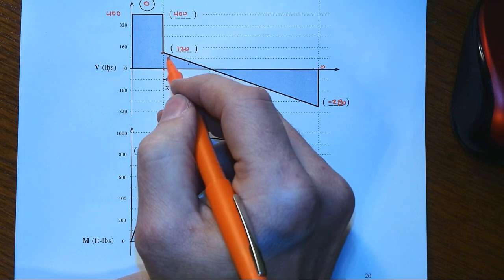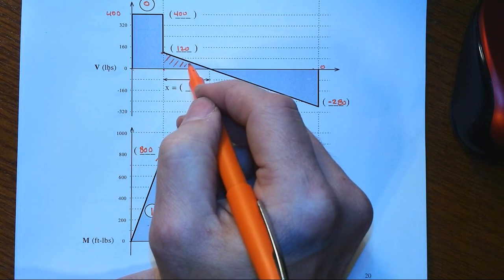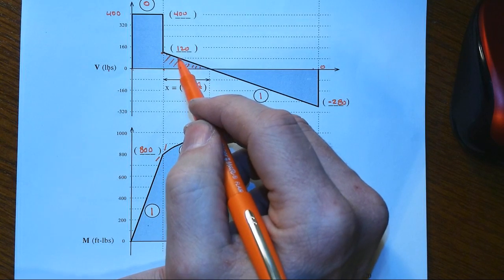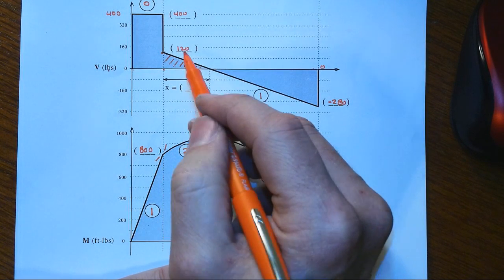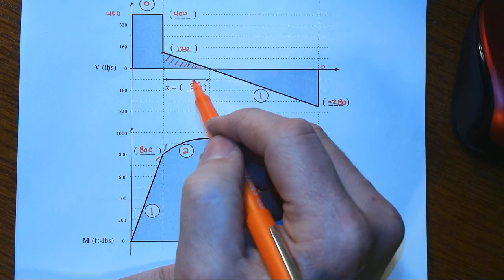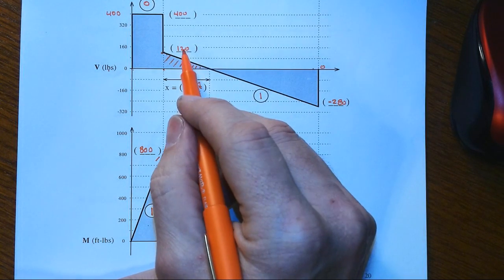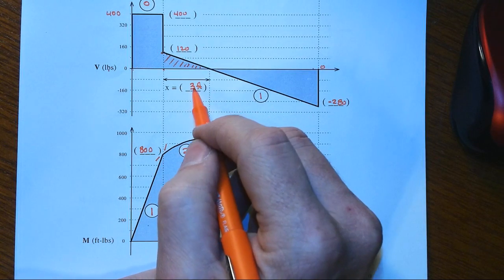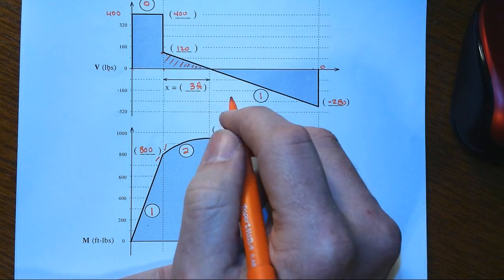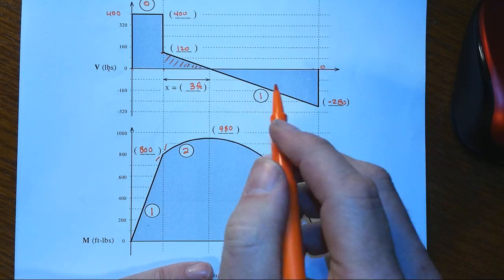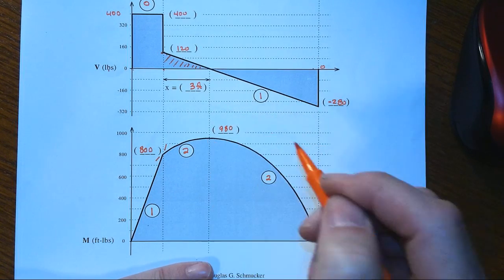Well, note that the change in moment is given to us by the area of the shear diagram, and that's a triangle, so that's 1/2 of 120 times 3. 1/2 of 120 is 60. 60 times 3 is 180. 180 plus the 800 would be 980 pound-feet. So that's how we know we're going up.